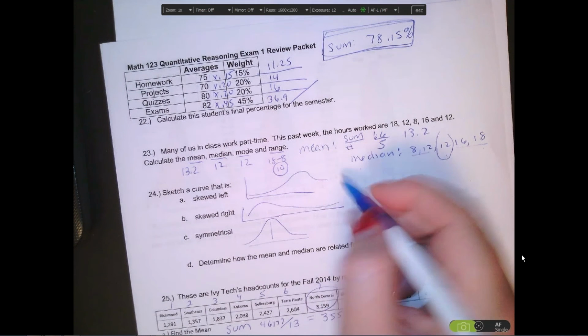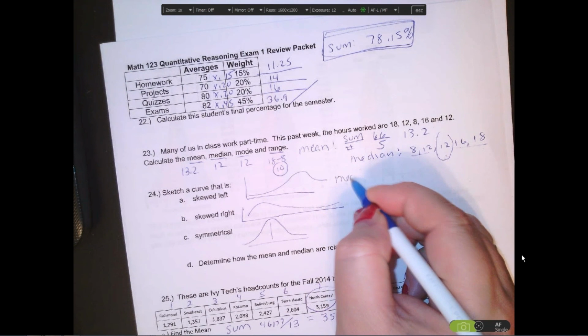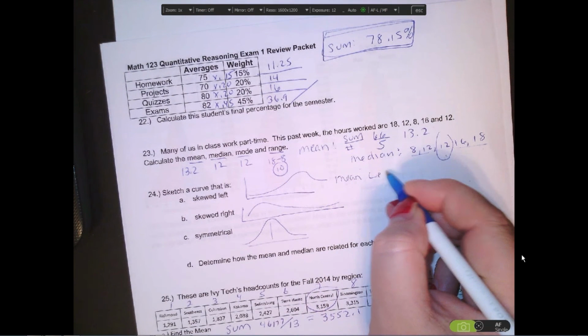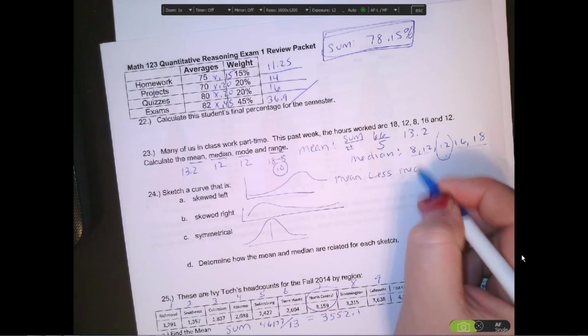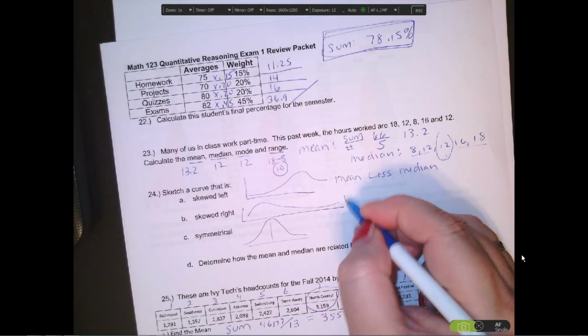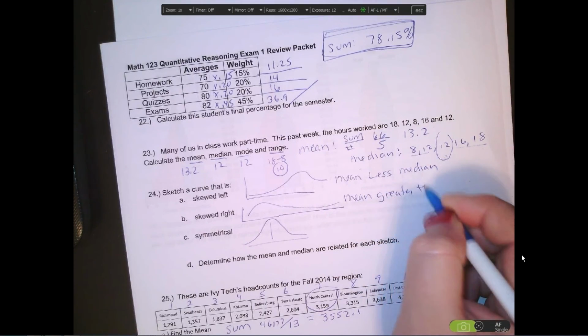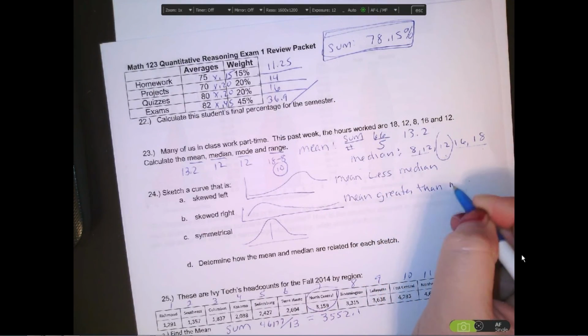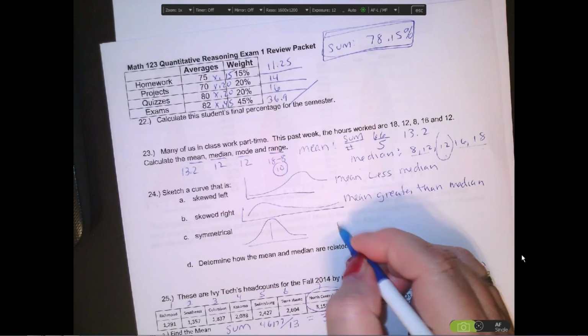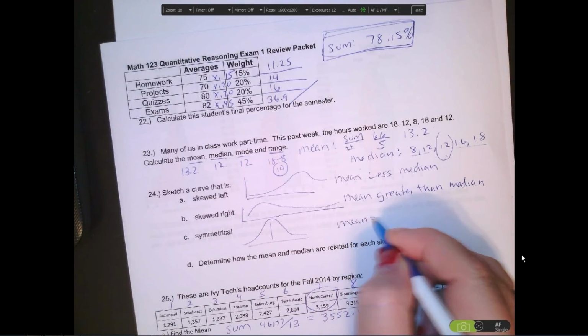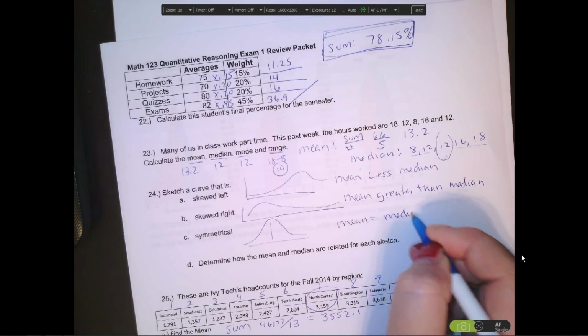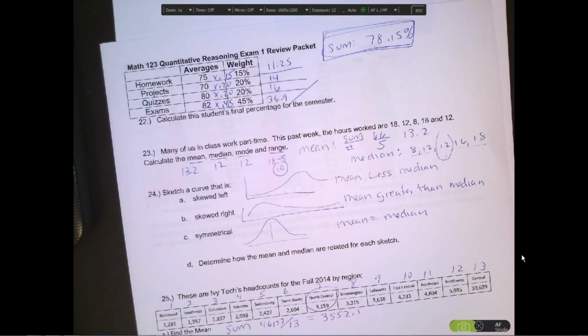And what we know about this is when it's skewed to the left, the mean is less than the median. When it's skewed to the right, the mean is greater than the median, and the mean equals the median on symmetrical. So that is the answer to D.